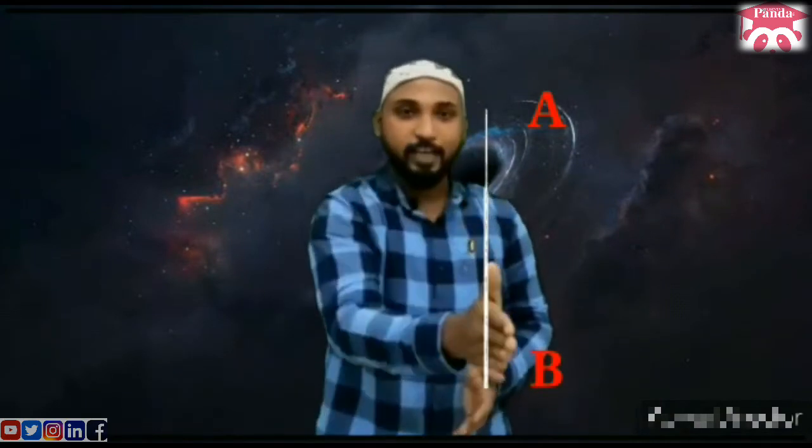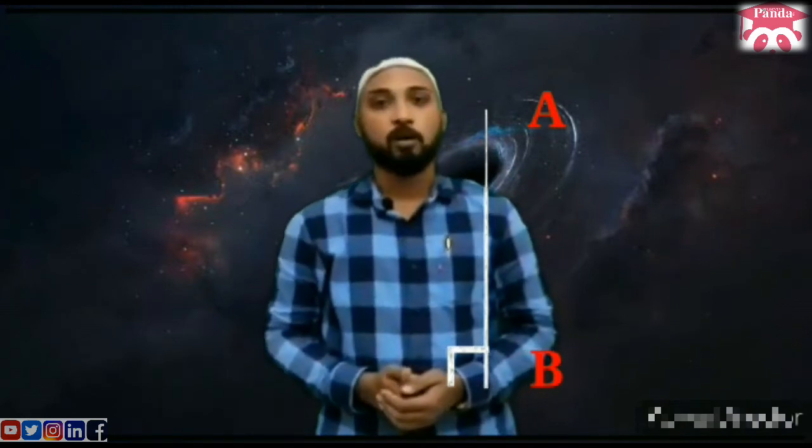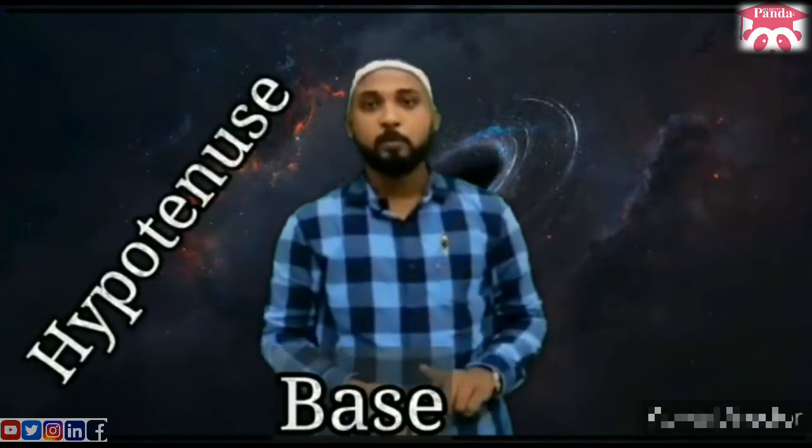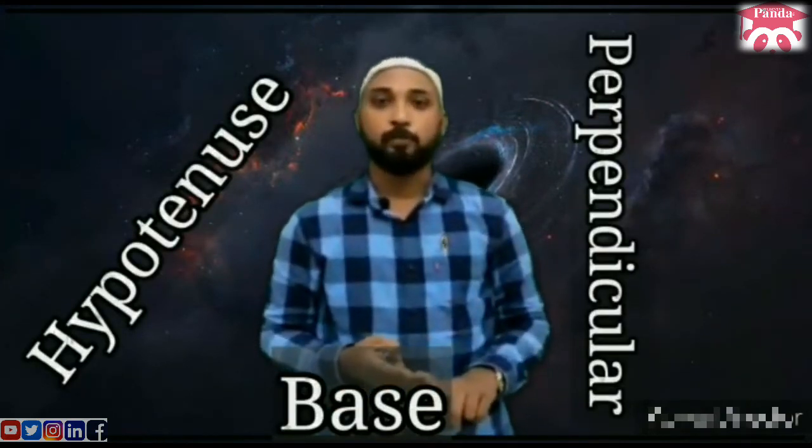And there's one more side, AB. See, this side AB is opposite to the measured angle theta and also contains the right angle, and this side which is opposite to the measured angle theta and contains the right angle is called the perpendicular. So we have understood that in a right angle triangle the three sides are hypotenuse, base and perpendicular.